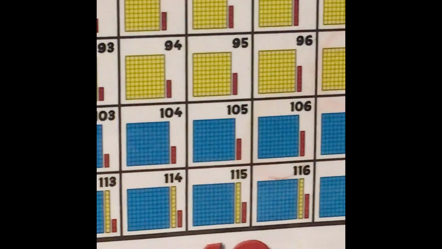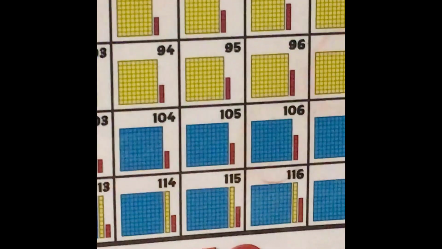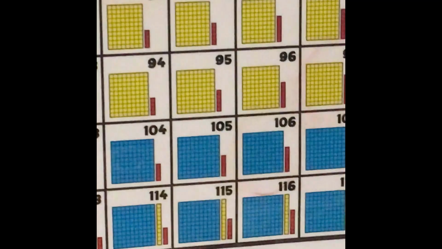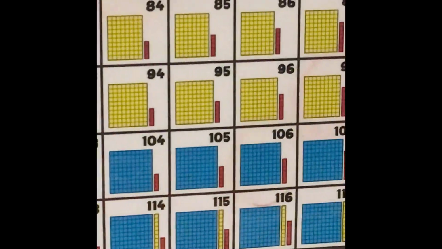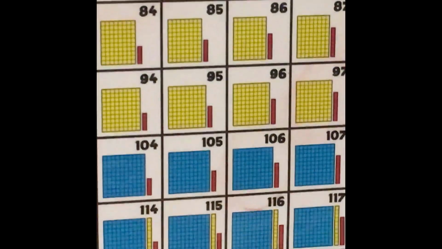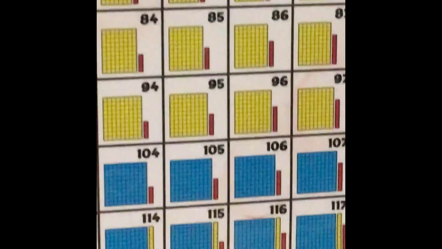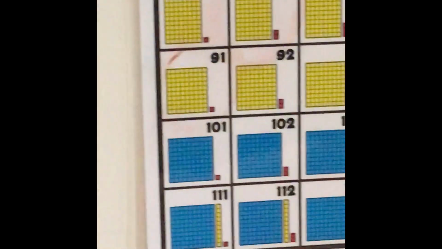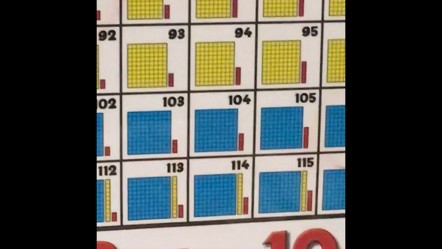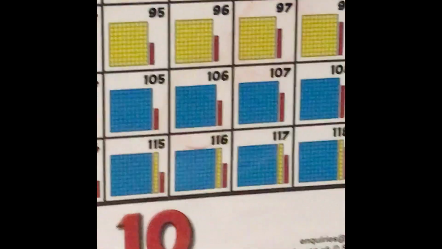Well, look at it. What do you notice about the 105 that's very different to almost every number in the grid so far? What colour is missing? And again, what do you notice? Just say to the children, what do you notice about those numbers there? 101, 102, 103. What do you notice about them? What's the same about all of them?